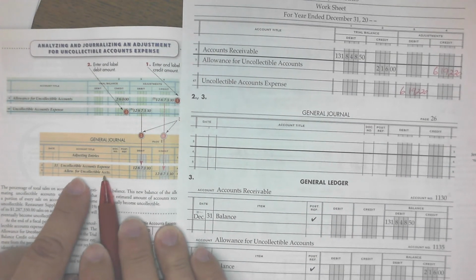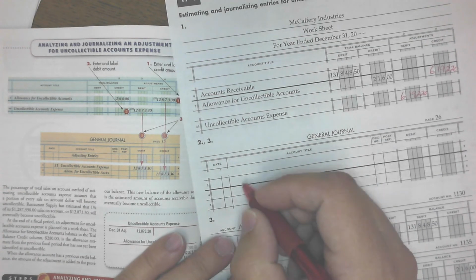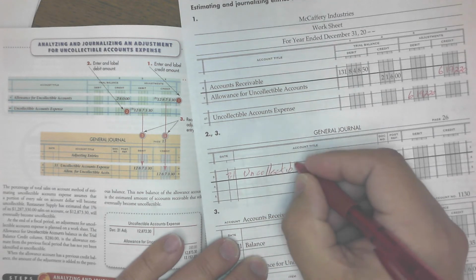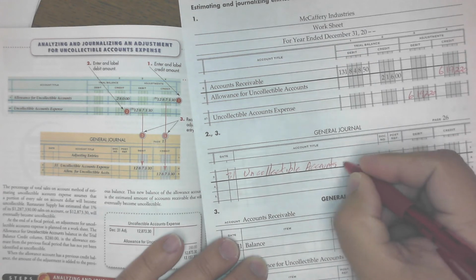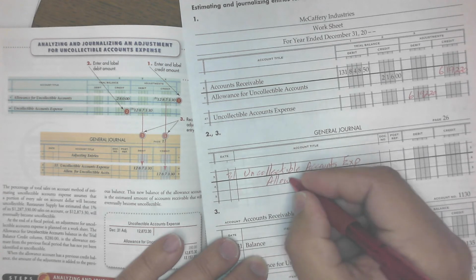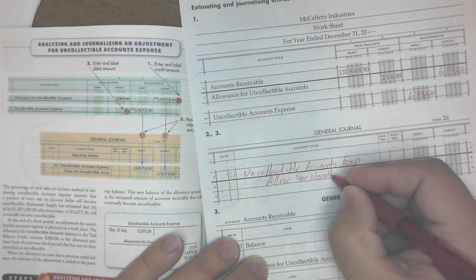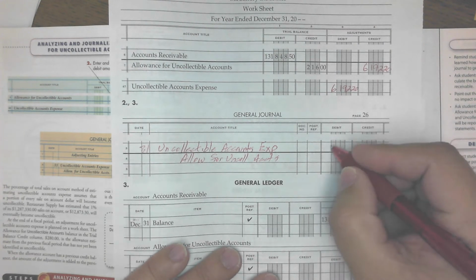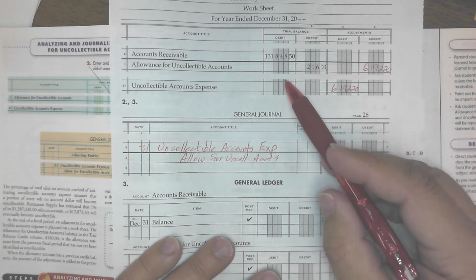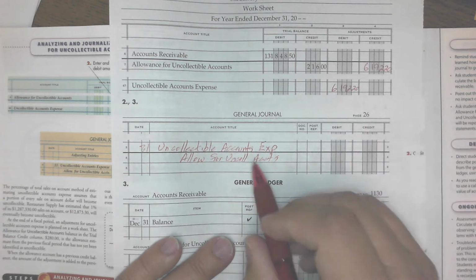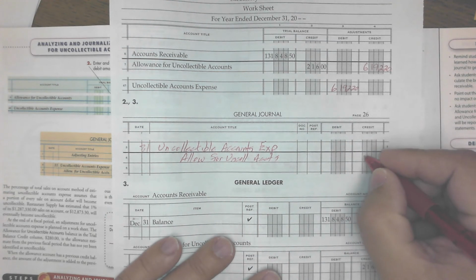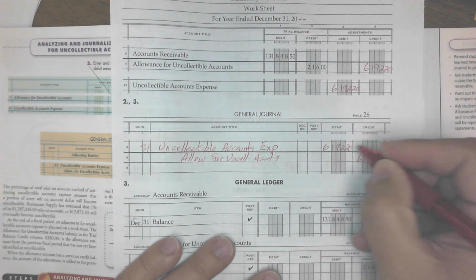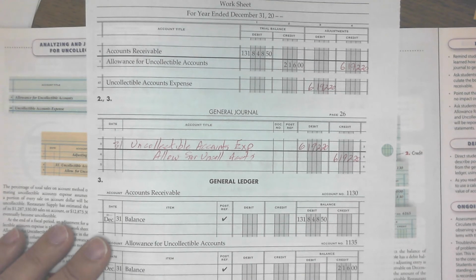Then for our general journal part, we just have the two lines to add: uncollectible accounts expense and allowance for uncollectible accounts. So I got those so far for the general journal.